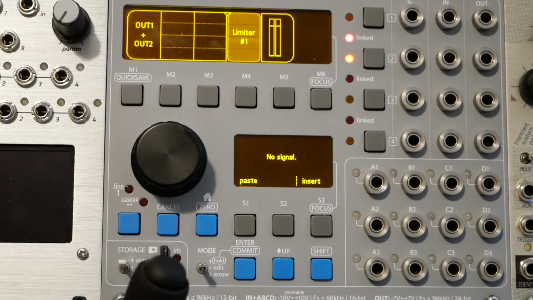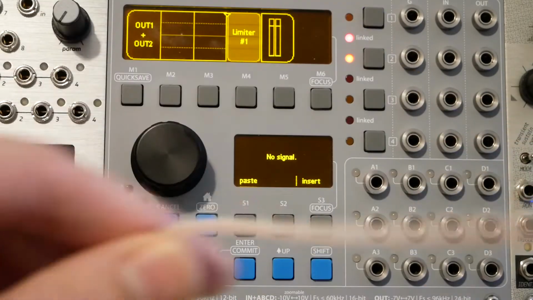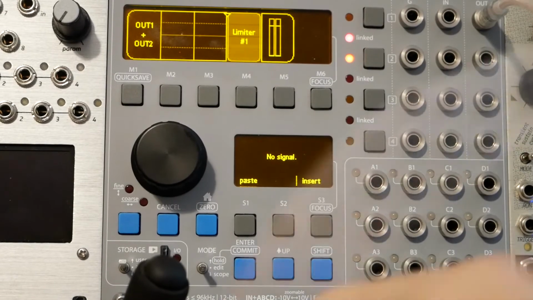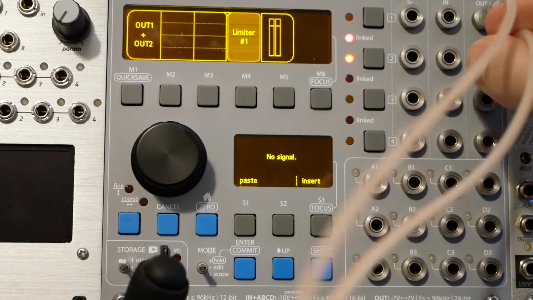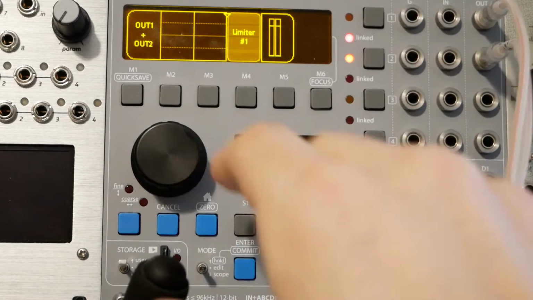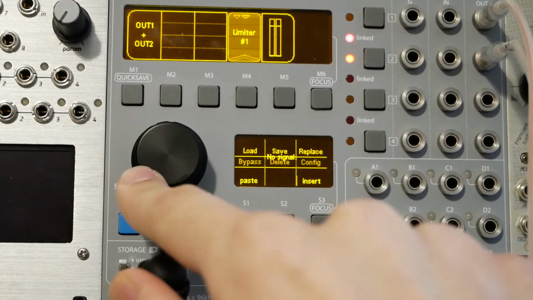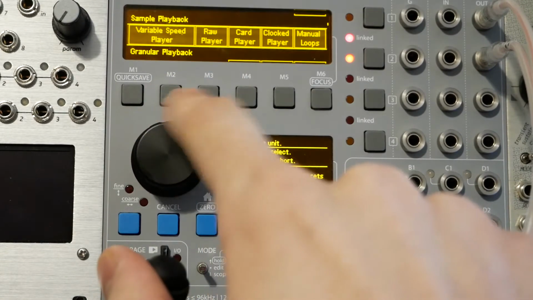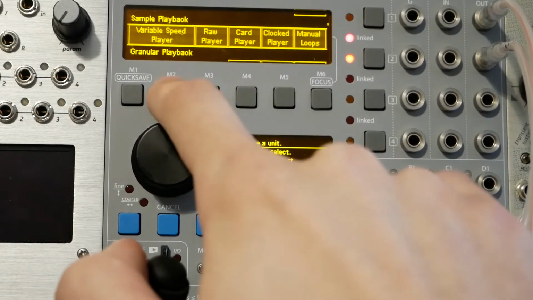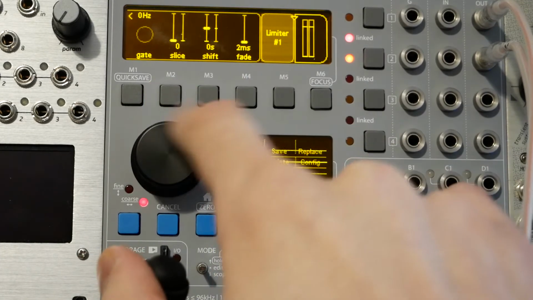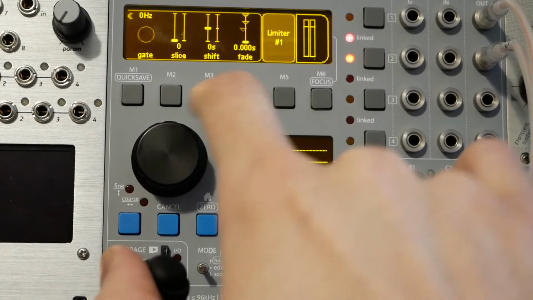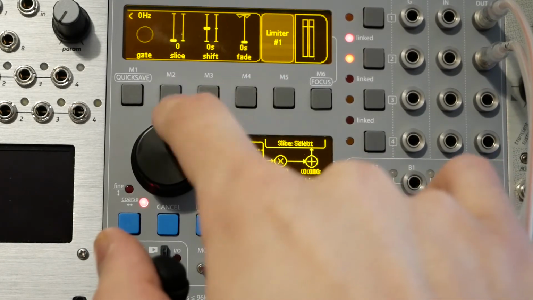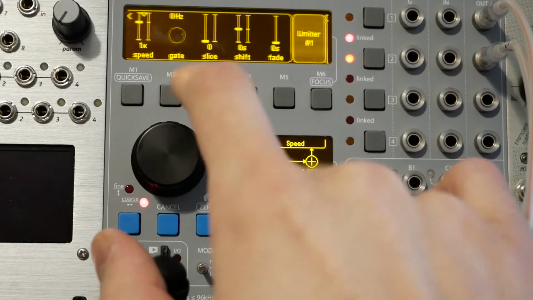Next, I'm just going to hook up my outputs here. And we should be getting sound to the monitors now. So I'm going to insert a variable speed player. I'll turn the fade all the way down so the sample will play as close to the trigger as possible and there'll be no fade in.